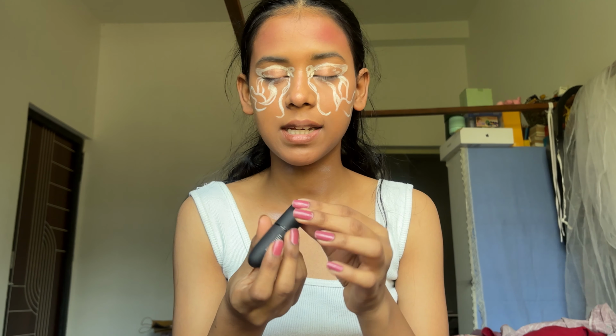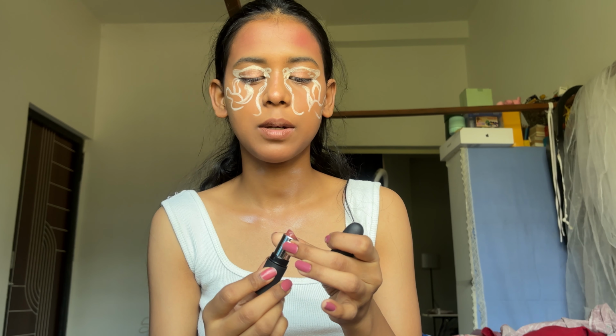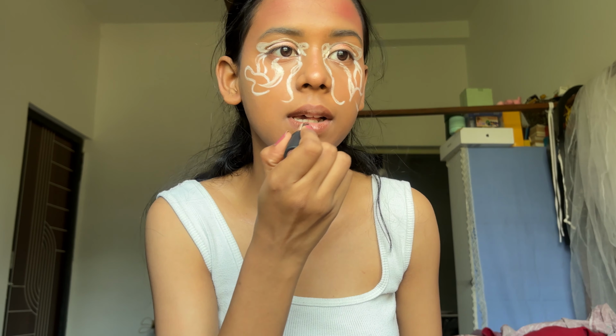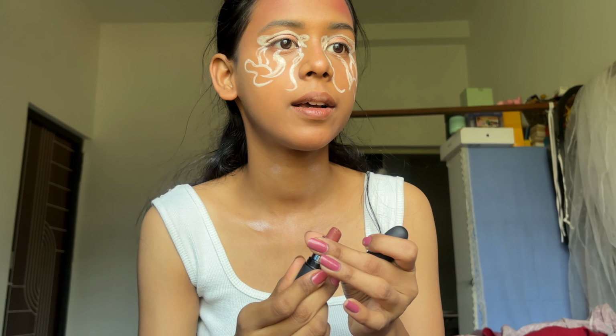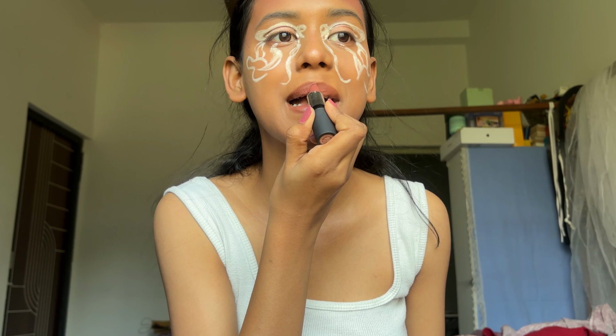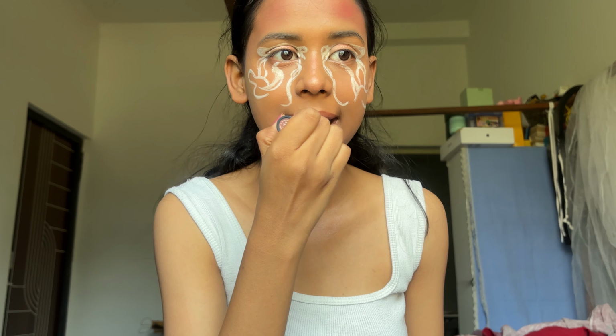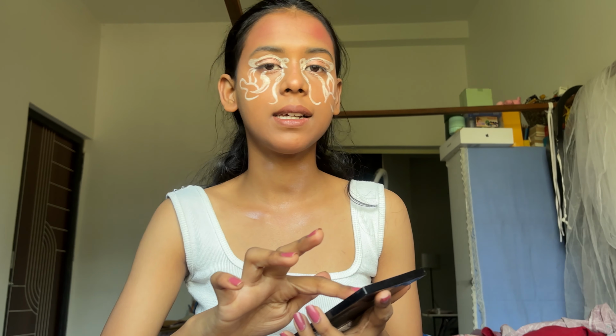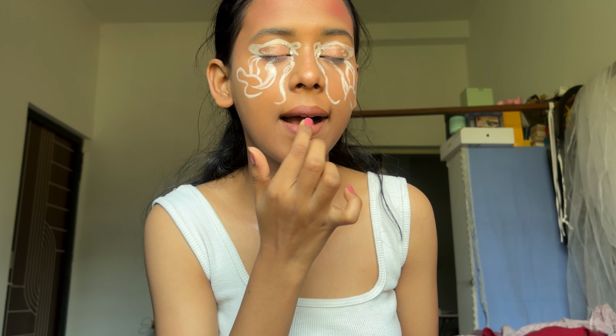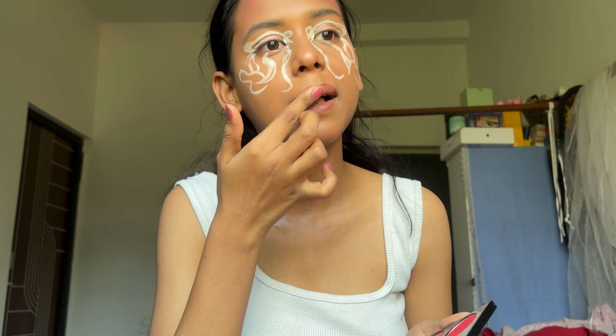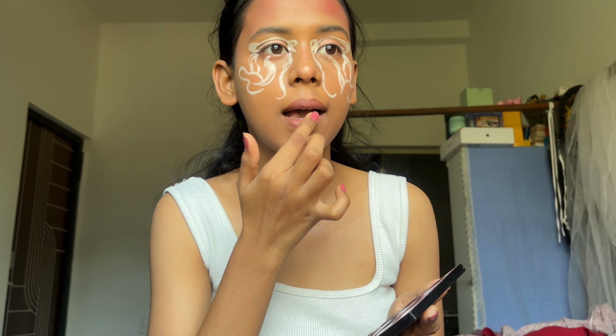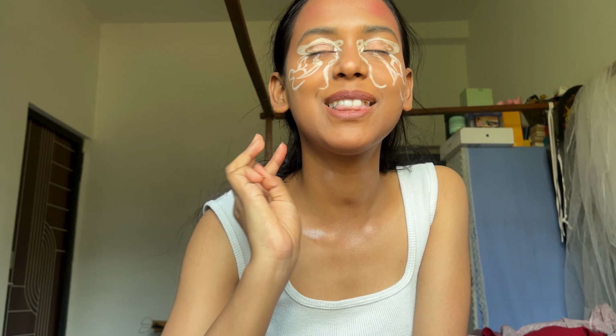Lipstick in the shade Hazelnut and we'll apply this in the center of our lips. Light color eyeshadow, some transparent gloss, and you are done. And I'll be showing you my final look in three, two, one. So this is my final look.